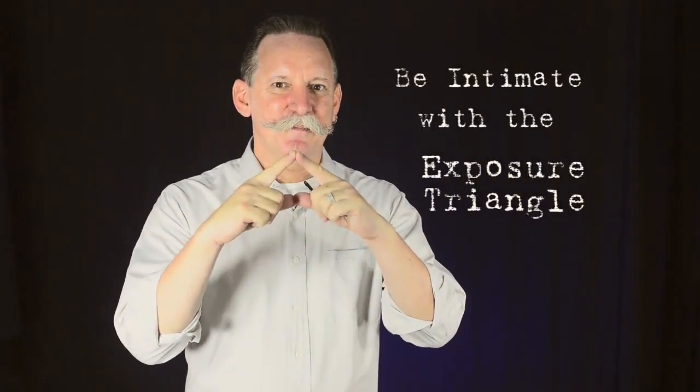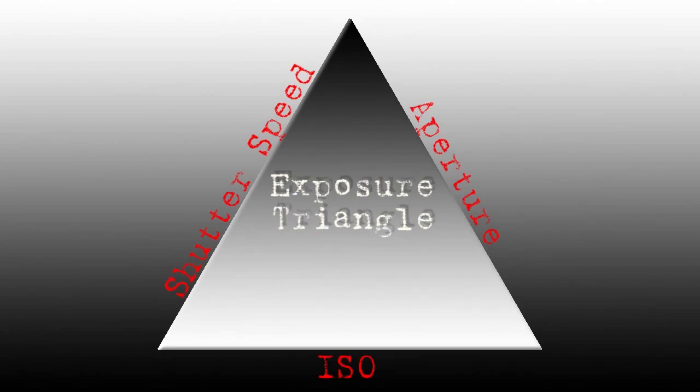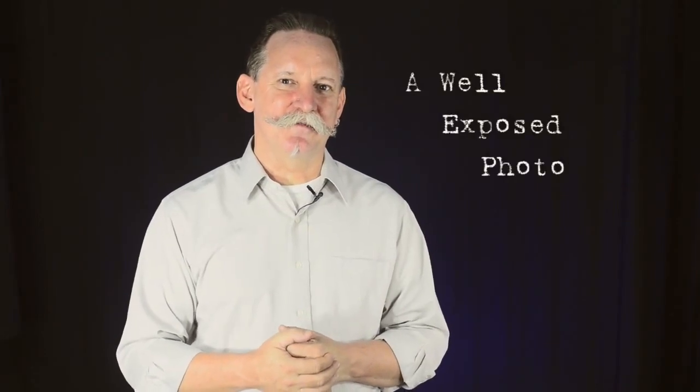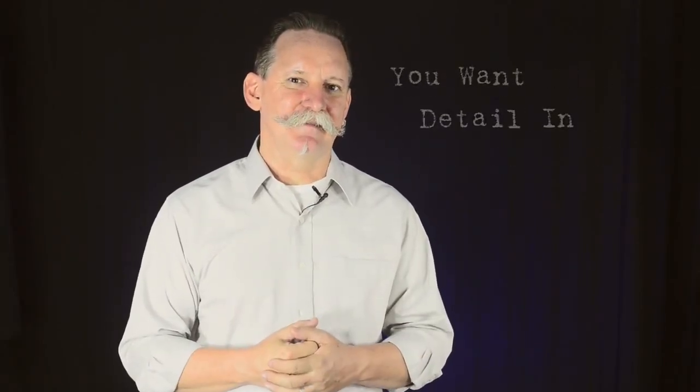This is top tip number 1, be intimate with the exposure triangle. Understand your ISO setting, understand your shutter speed setting, and understand your aperture setting, and how these 3 things combined will give you a well-exposed photo every time. And a well-exposed photo is one that contains detail in every area that you want it to have detail in.